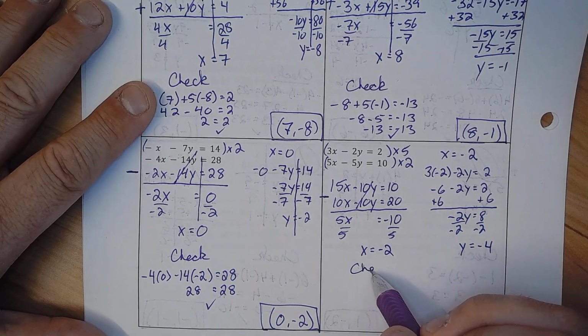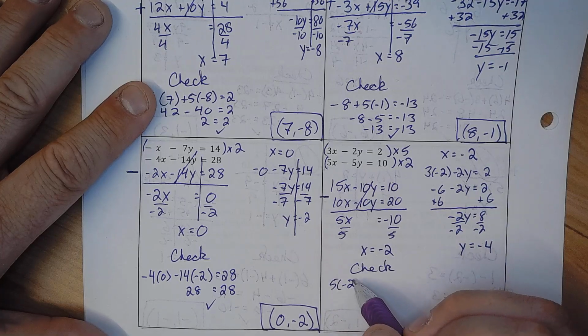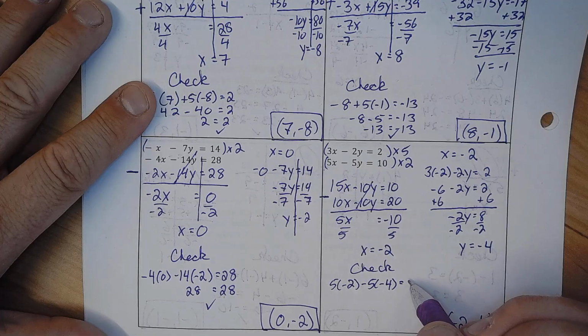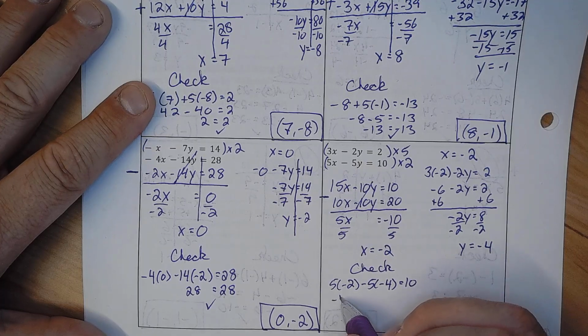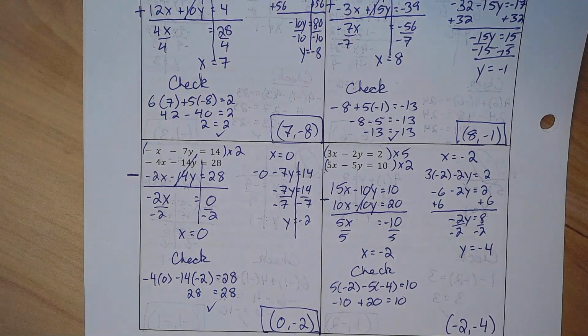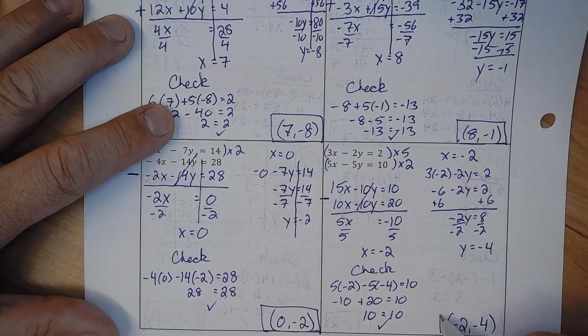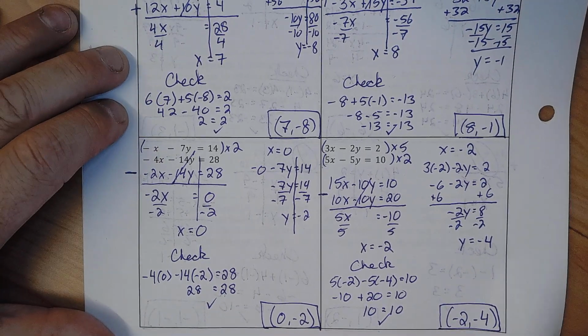Let's check our answer. 5 times negative 2 minus 5 times negative 4 should equal 10. That is negative 10 plus 20 equals 10. And 10 equals 10. Check. Put a box around my answer. All right.